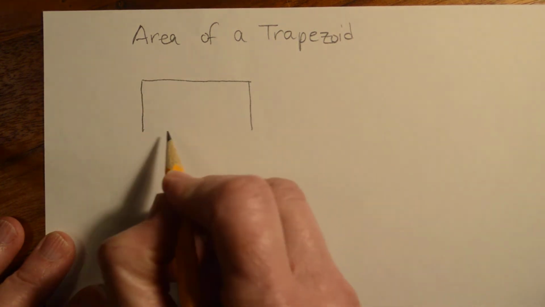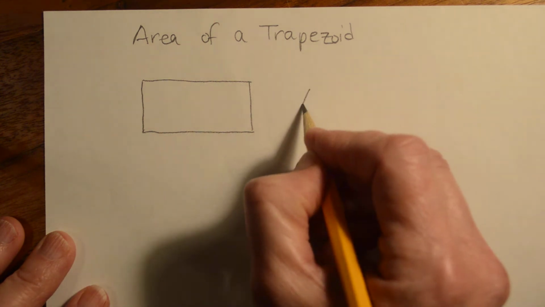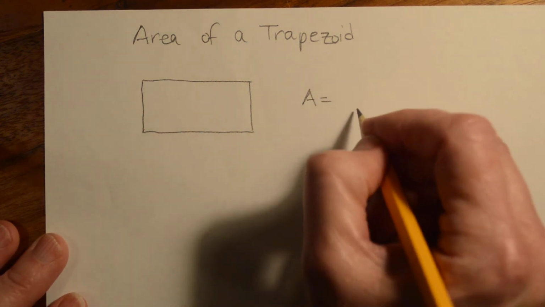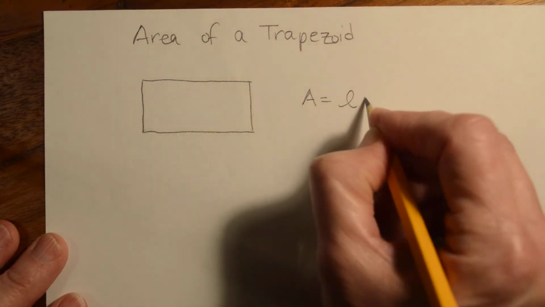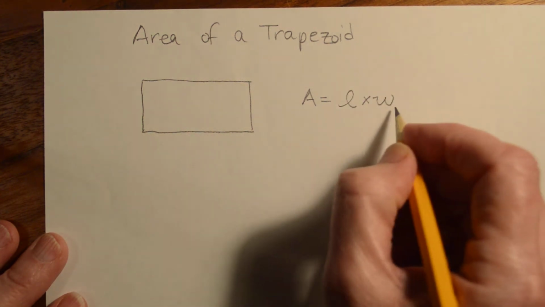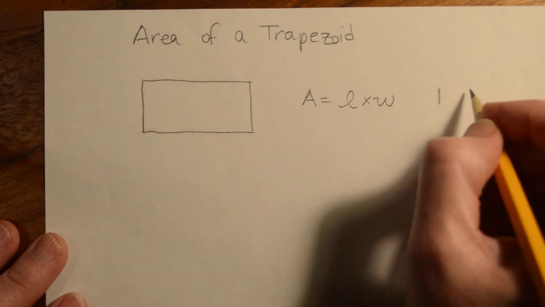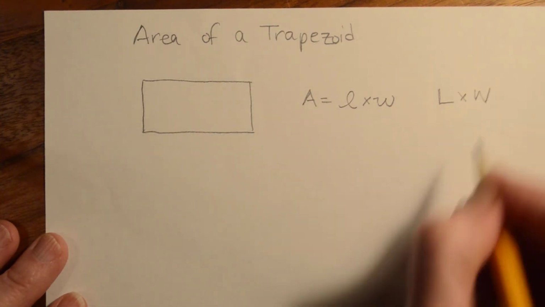All right, and hopefully you know that the area of a rectangle, in fact, don't tell me that you don't know this because I'll be upset. But the area of a rectangle is found by multiplying the length times the width. I'm doing them in cursive because a length L would look like a 1. So I usually do that, but sometimes people do capital L times capital W.